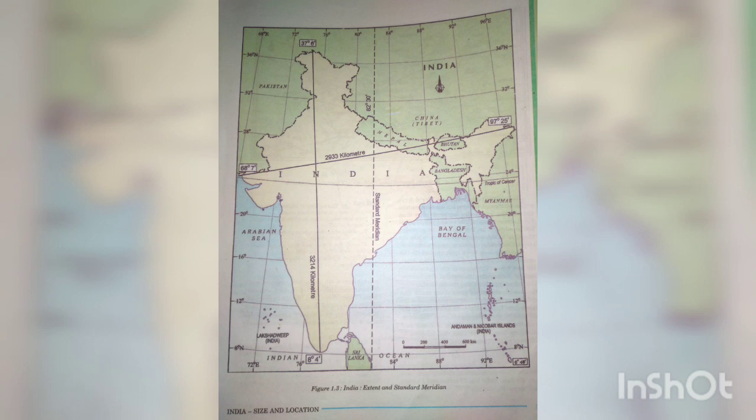If we take the meridian time from each and every place, then there will be a 2 hour difference from Arunachal Pradesh to Gujarat. If different places have different times, there will be confusion. So to avoid such confusion, each and every country takes one standard meridian, and whatever time falls on that standard meridian will be the time of the whole country.